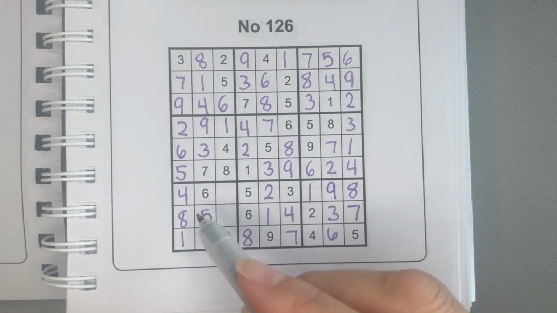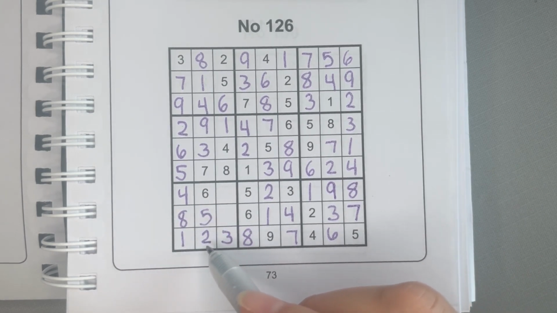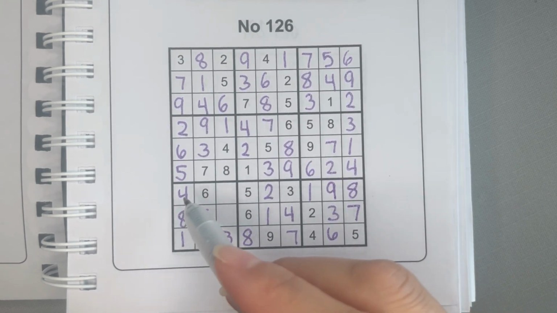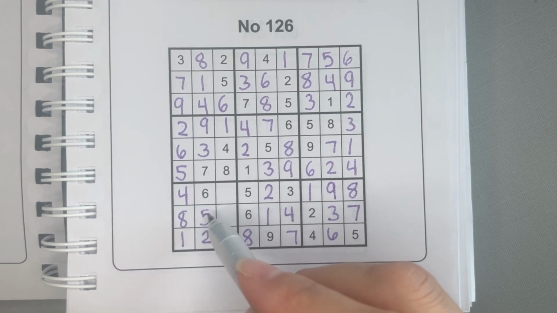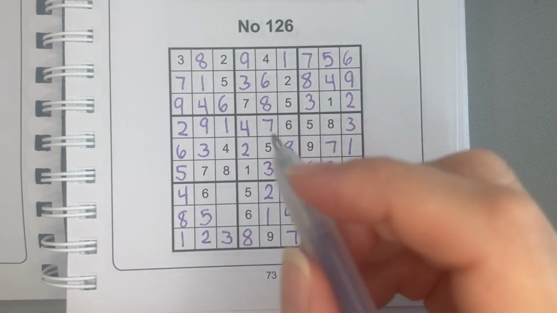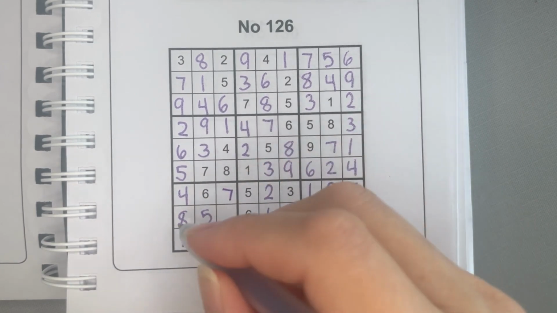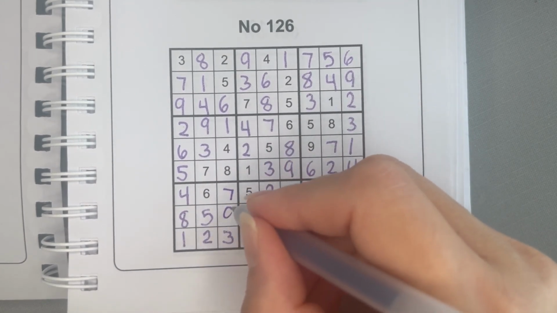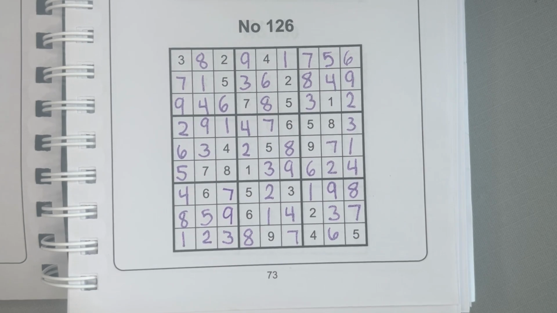Now we're to the last square, which is 1, 2, 3, 4, 5, 6, 7, 8, 9. And there we go. I had my pencil here, sitting ready for coming across to some unknowns, but it wasn't needed for either of the puzzles today.